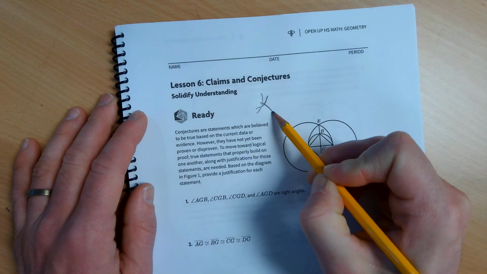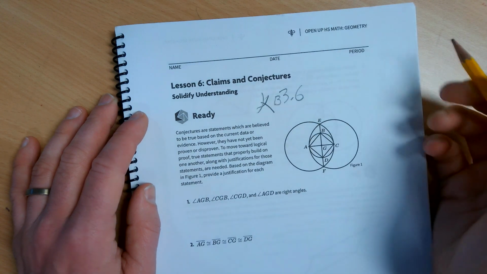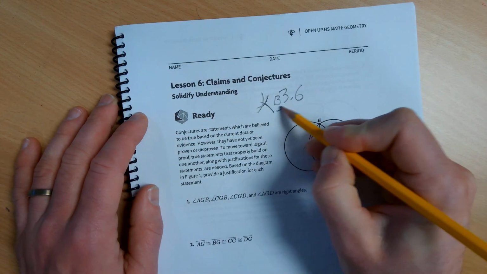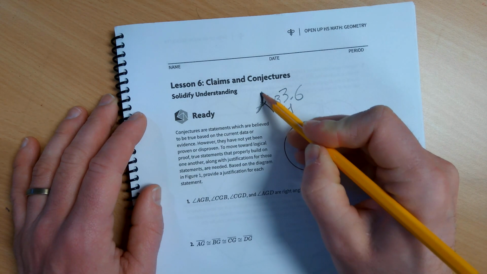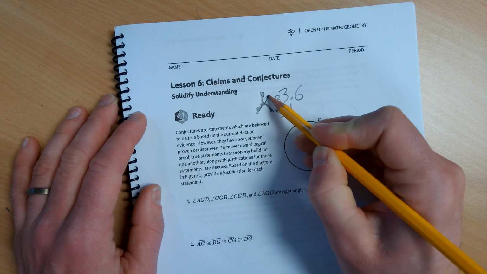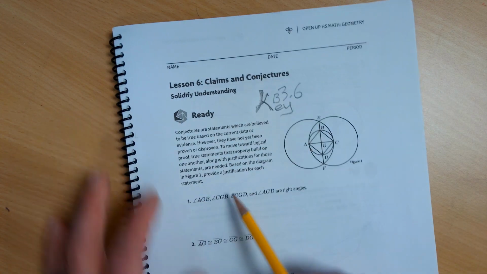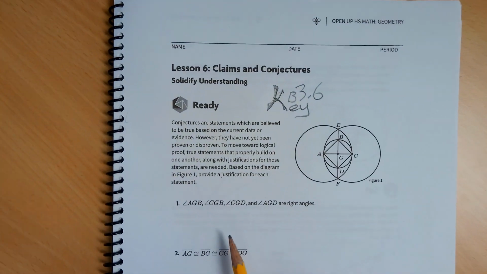The answer key to homework 3.6, which is part of a B.S. key. That's cool. Should have been a graphic designer. Look at this. Oh, look how cool this is. I need to talk to Mr. Wall. A little branding.